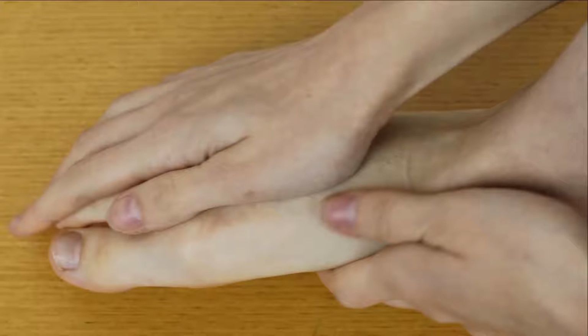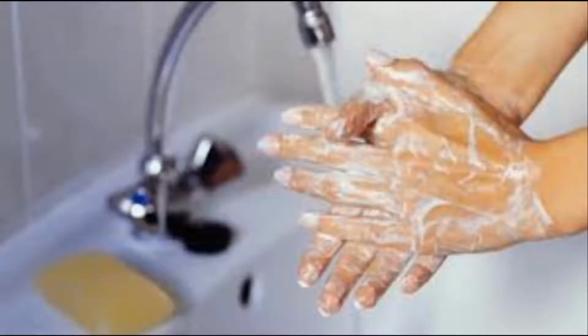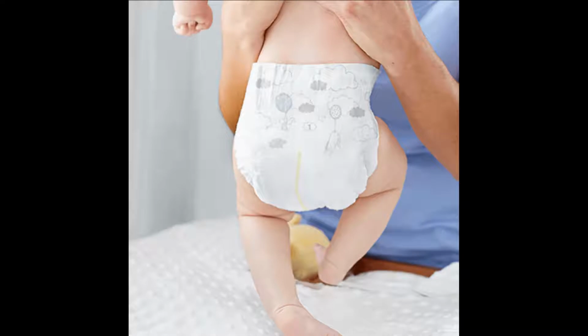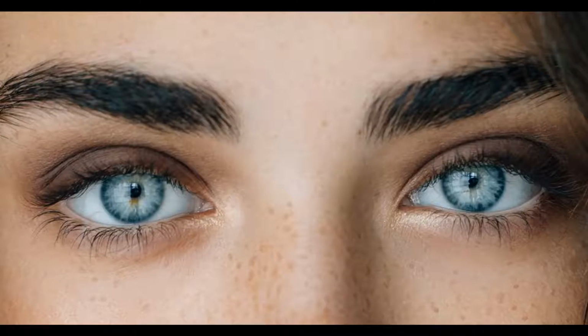Apply enough medication to cover the affected area and some of the surrounding skin. After applying this medication, wash your hands unless you are using this medication to treat your hands. Do not wrap, cover, or bandage the area unless directed to do so by your doctor. If used in the diaper area on an infant, do not use tight-fitting diapers or plastic pants. Do not apply this medication in the eyes, nose, mouth, or vagina.